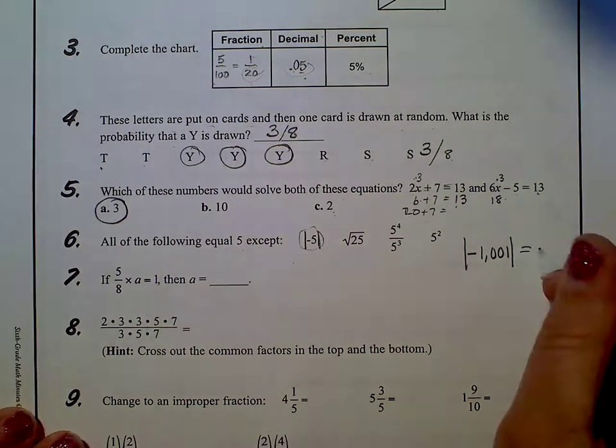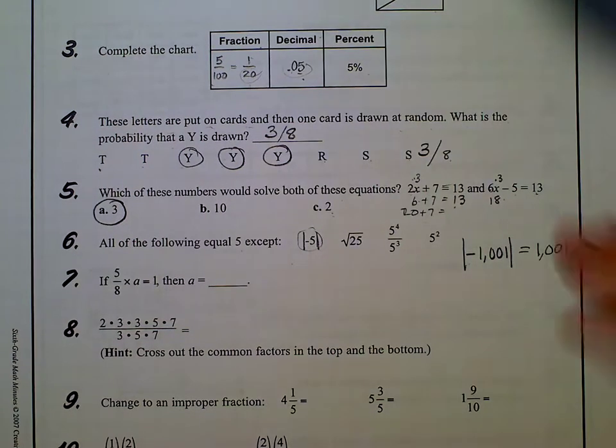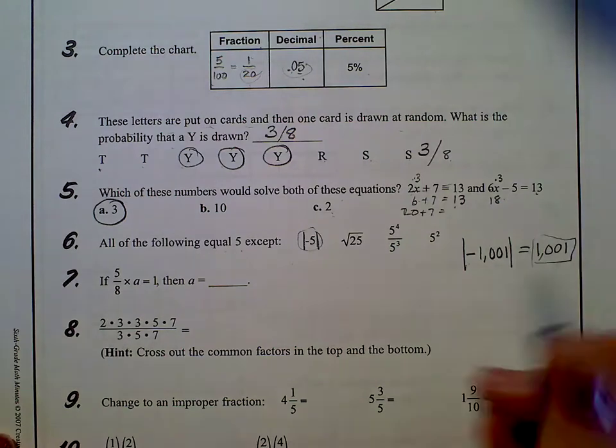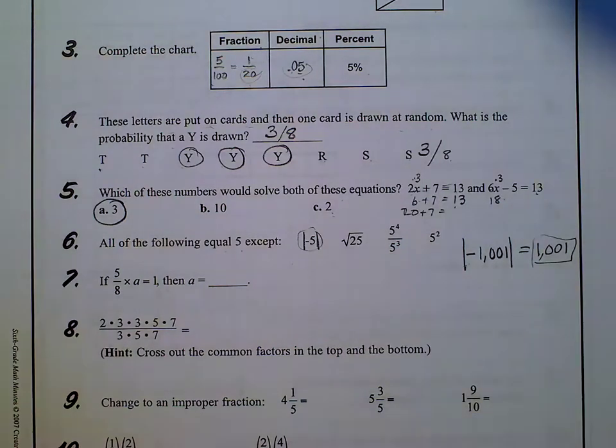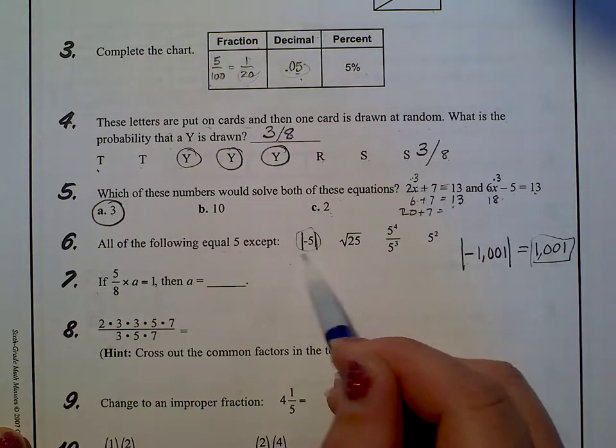Well, the answer would be 1001 spaces. So it will always be positive. It's always a positive number from that number to the 0. So this one's equal to 5.